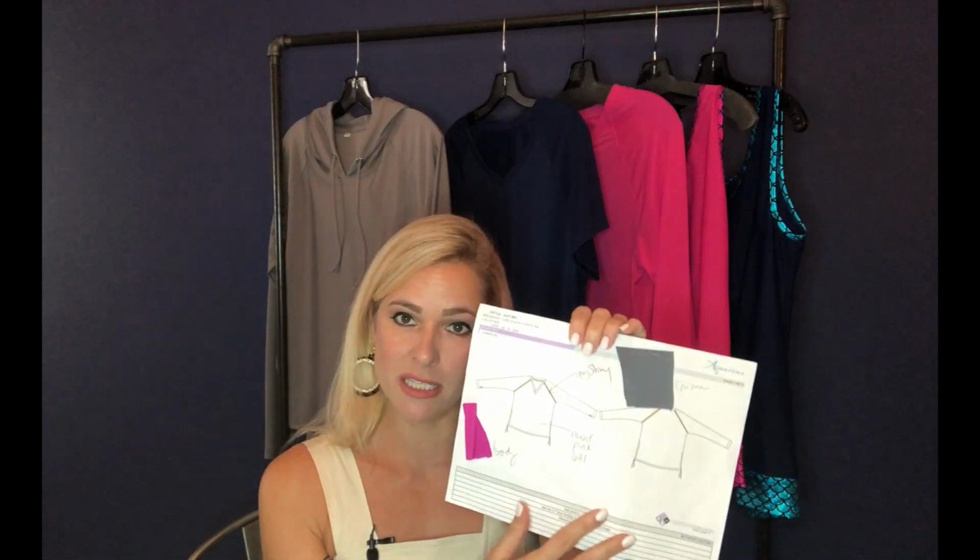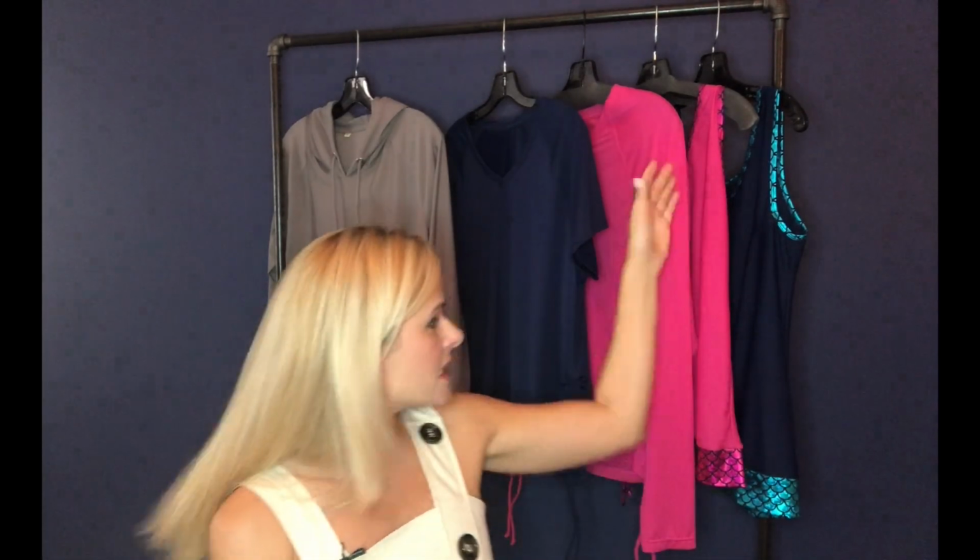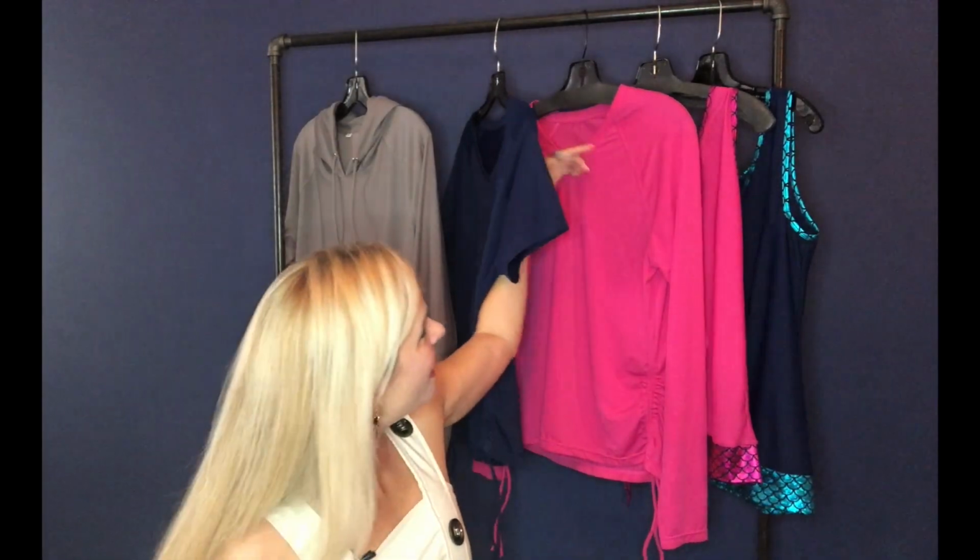And the reason this is so important, I would call it the blueprint, like an architect would have a blueprint for a house. It's the blueprint of your design. Because then with this, I will take the flat sketch once the client approves it, and from there, I'll mark out each detail. How long is the sleeve? How wide is the neckline? How low does the V-neck drop?